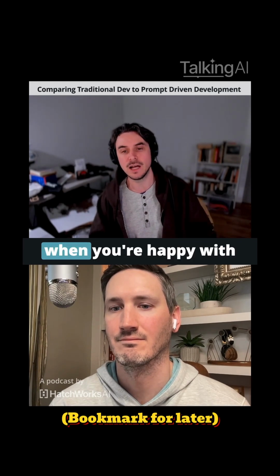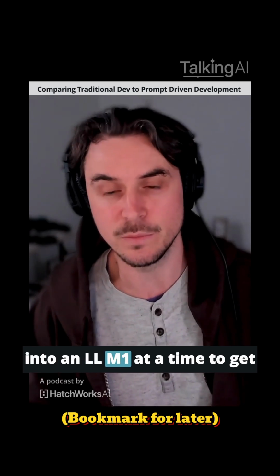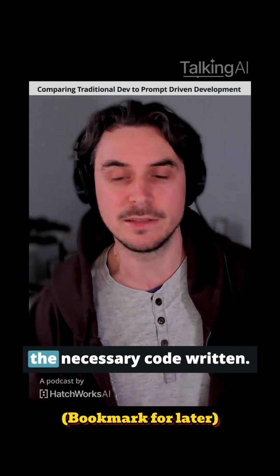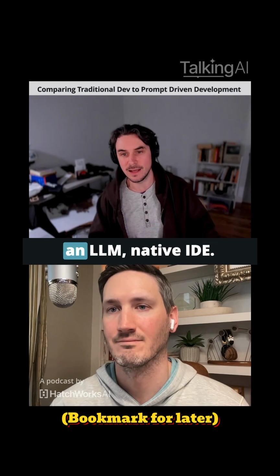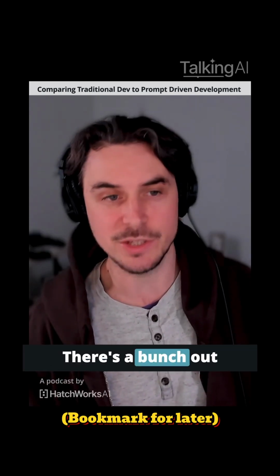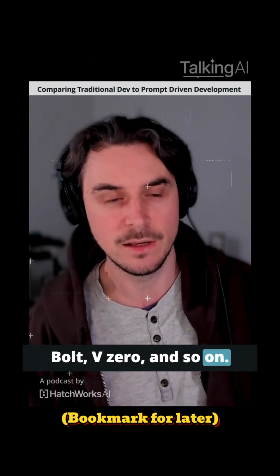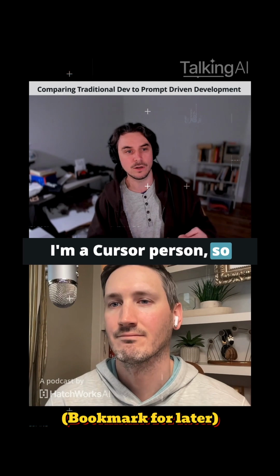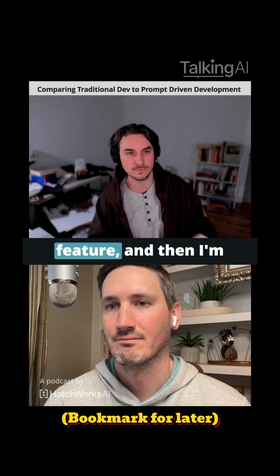And then from there, when you're happy with your prompts, you would literally paste those into an LLM one at a time to get the necessary code written. What I like to use is an LLM native IDE. My preference is Cursor. There's a bunch out there: Windsurf, Lovable, Bolt, V0, and so on. I'm a Cursor person, so I'm pasting the prompts into Cursor's Composer feature.